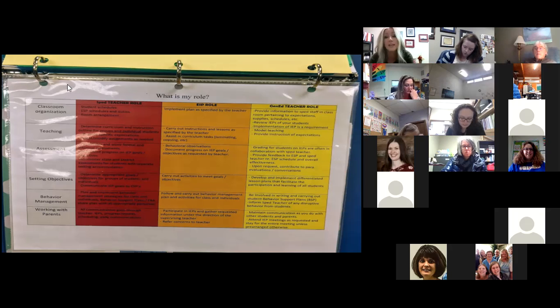And our general education teachers that I've shared this with have said, oh my gosh, this helps so much because I really wasn't sure what the ESP was supposed to be doing or what I was supposed to do. And so this helps them understand what each of our roles are. And once again, we're color coding this, we're chunking the information, making it visual and easy to access.